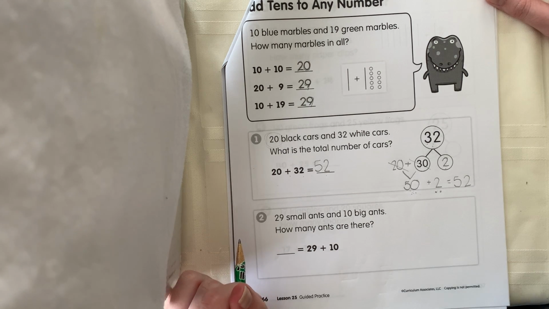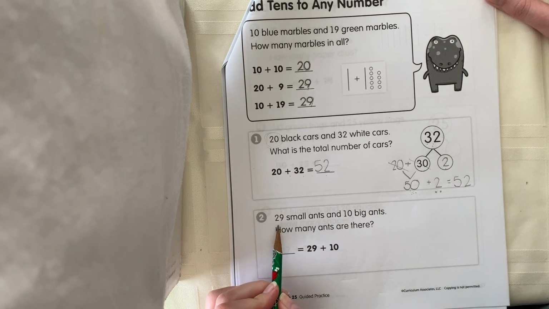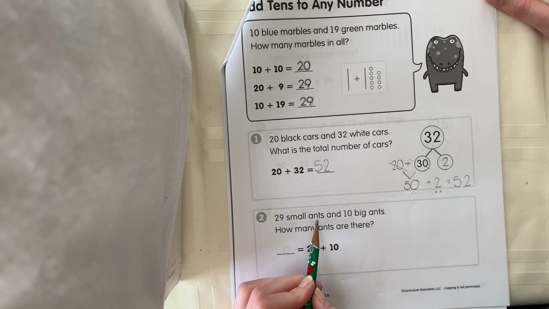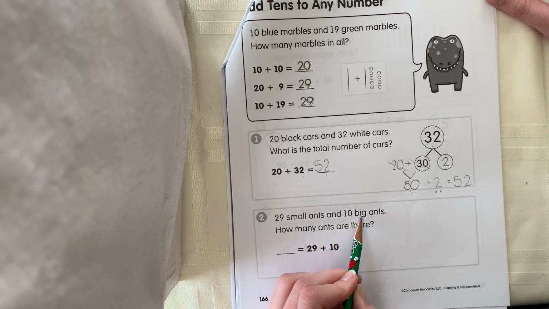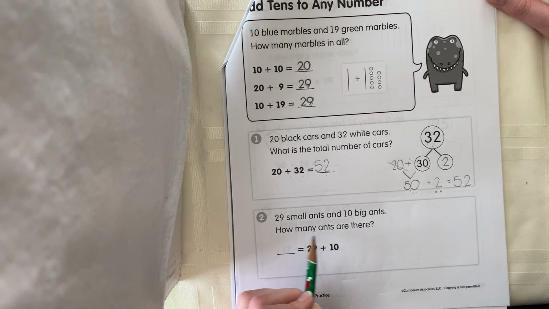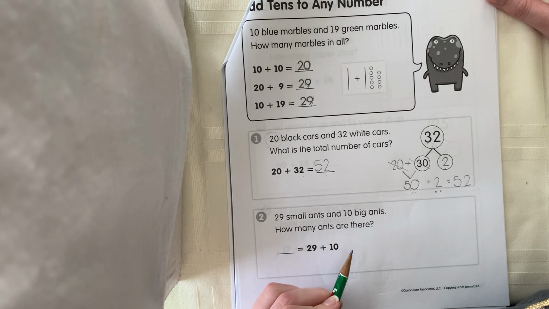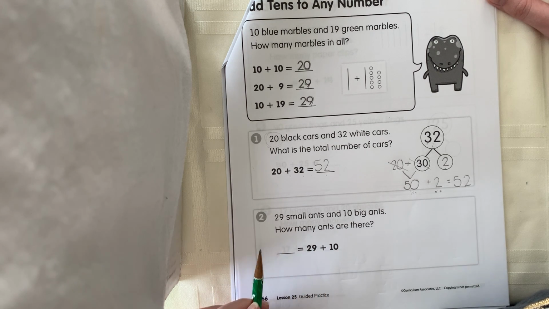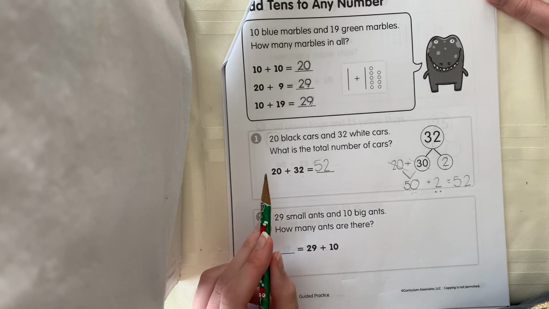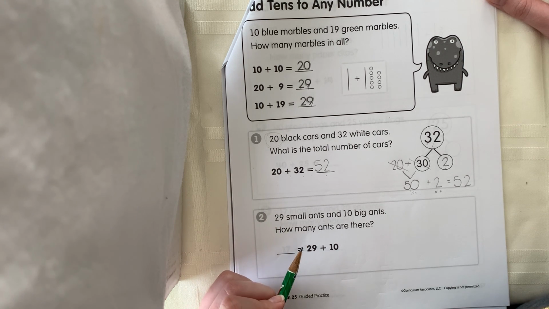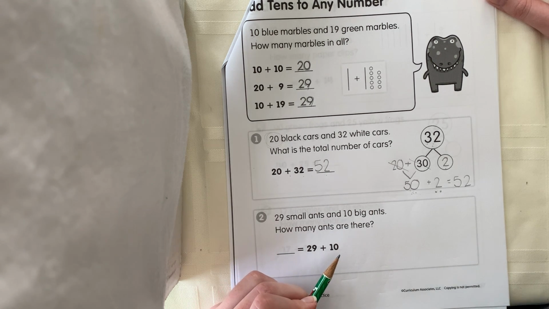One more problem. 29 small ants and 10 big ants. How many ants are there? Now for this problem, they did give us an equation. It is just written differently than this up here. It has blank is equal to 29 plus 10.